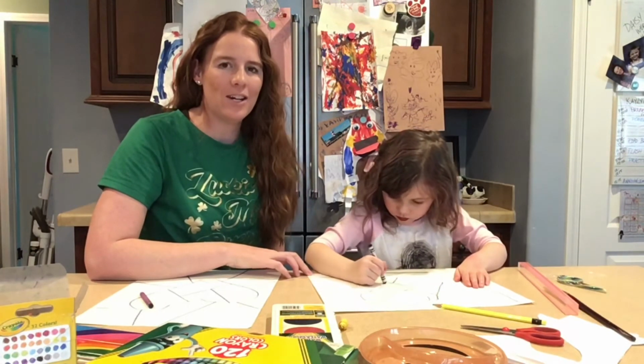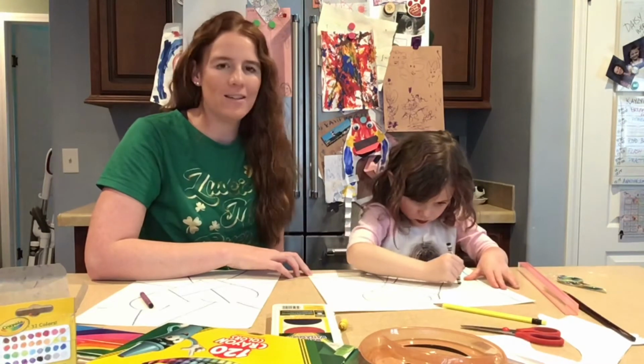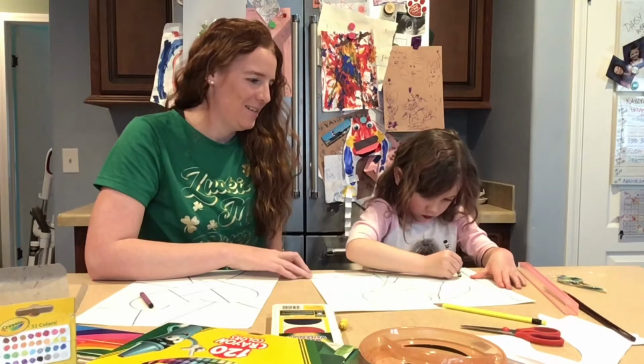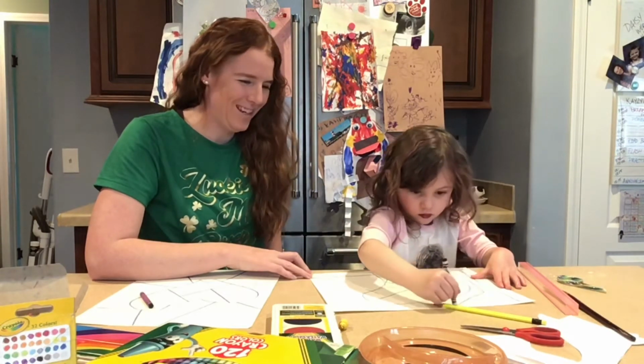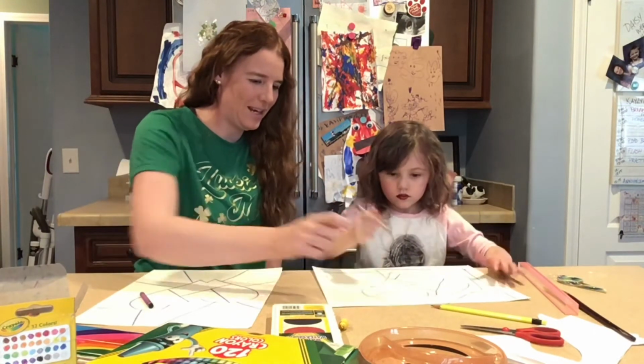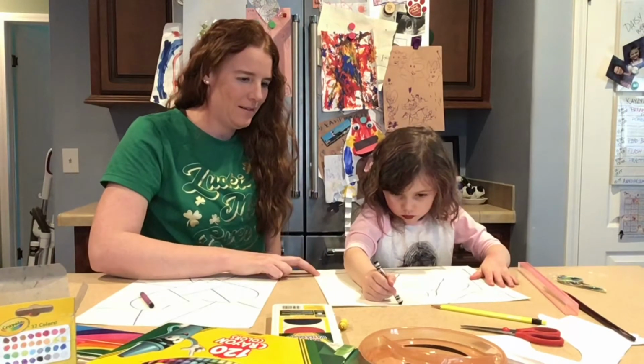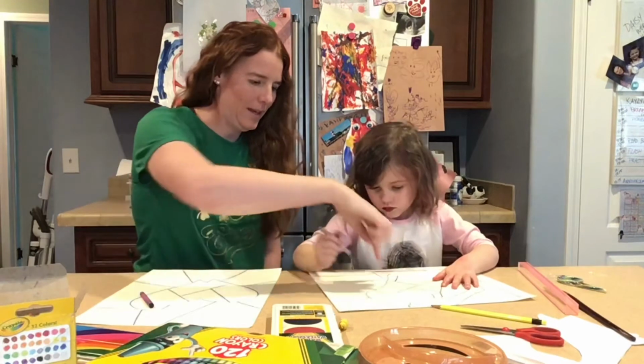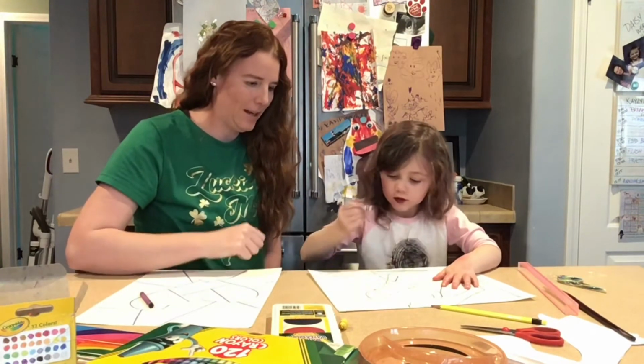Kaylin is strengthening her fine motor skills by tracing along these pencil lines with her crayon. Good job. Got this little line here, this little line, and this little line. That's a big one. That's a big line, you're right.